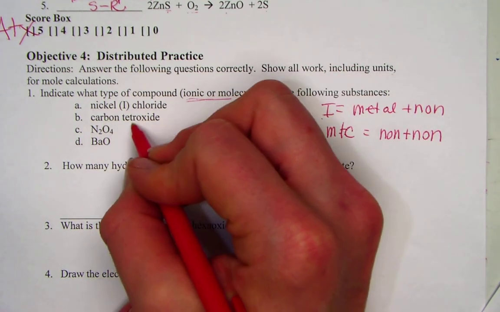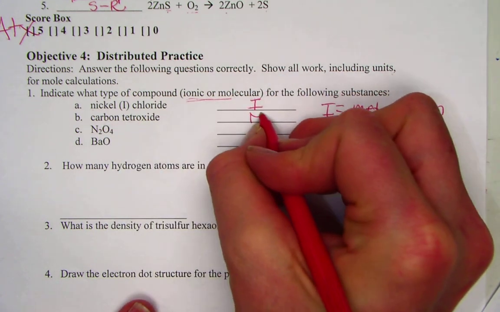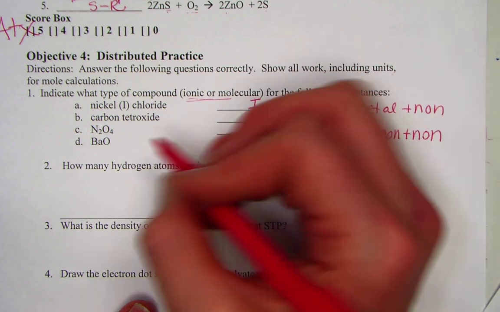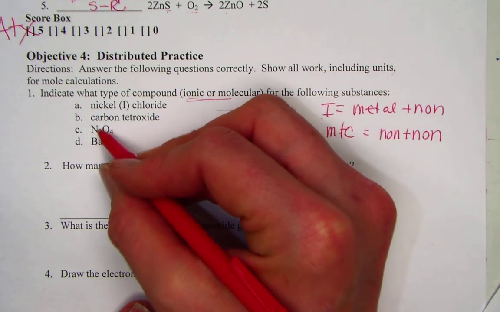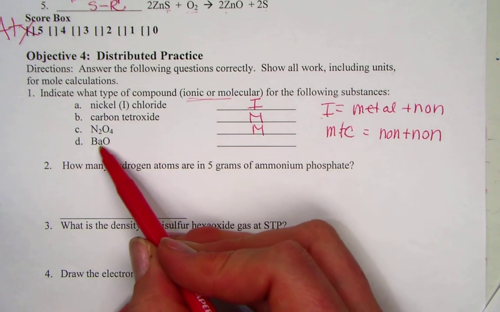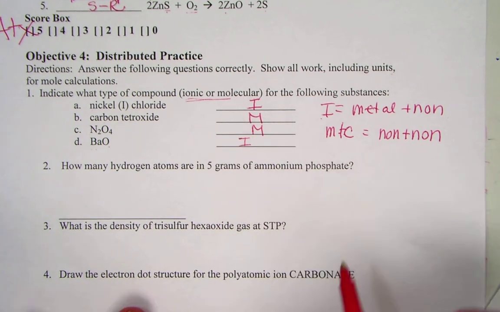Carbon tetraoxide. Well, I'm hearing prefixes due to the molecular nature. Carbon and oxygen are both nonmetals. As is N2O4, dinitrogen tetraoxide, molecular. And barium oxide, barium's a metal, I would label this ionic.